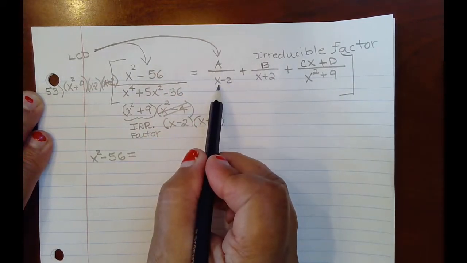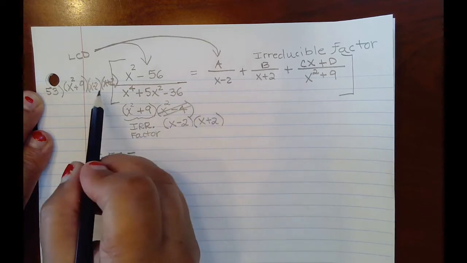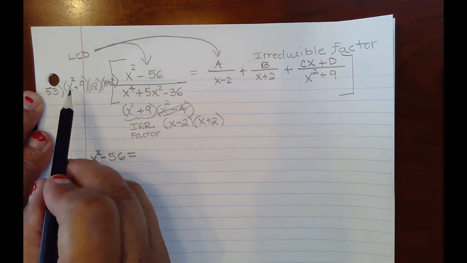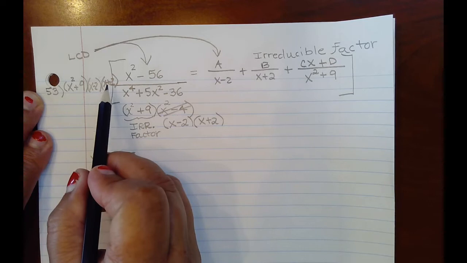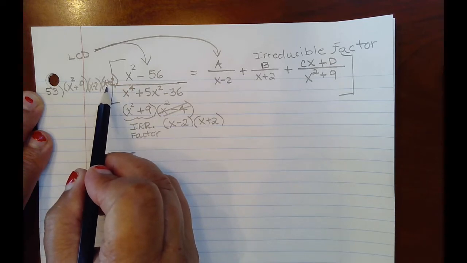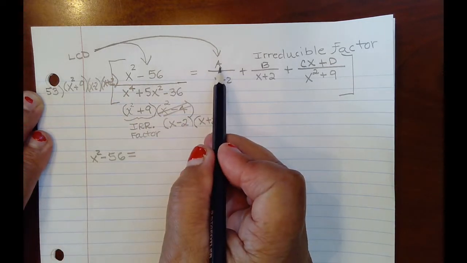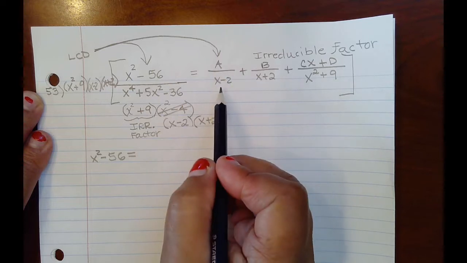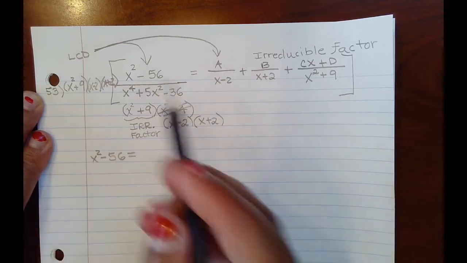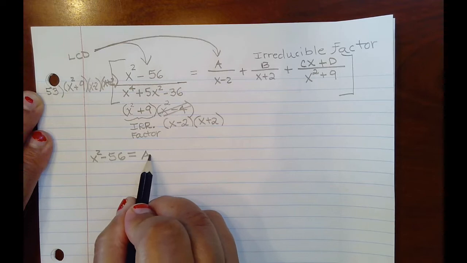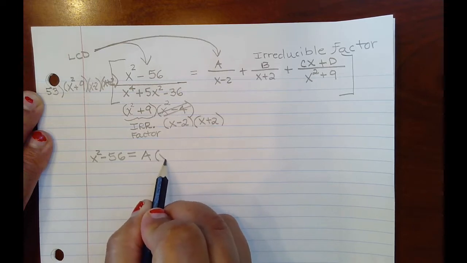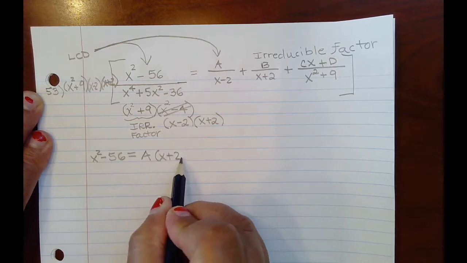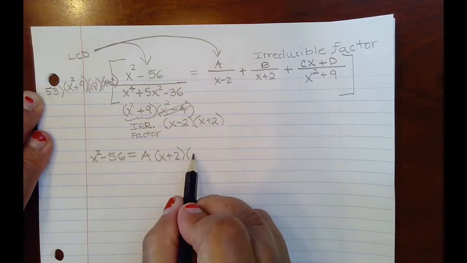The x minus 2 in this denominator would cancel with the x minus 2 here. You'd be left with x squared plus 9 times x plus 2 times a. These are all the things that don't cancel after you see that the x minus 2's cancel. You'd be left with a, an x plus 2, and that x squared plus 9.